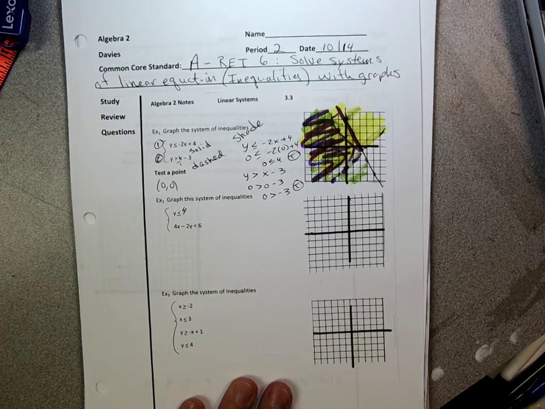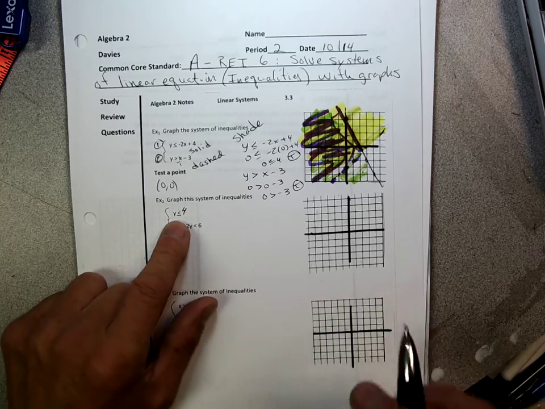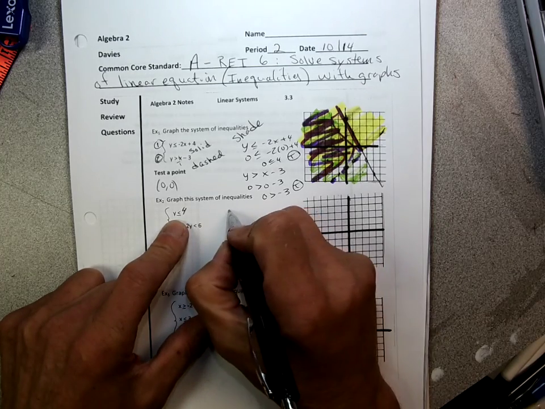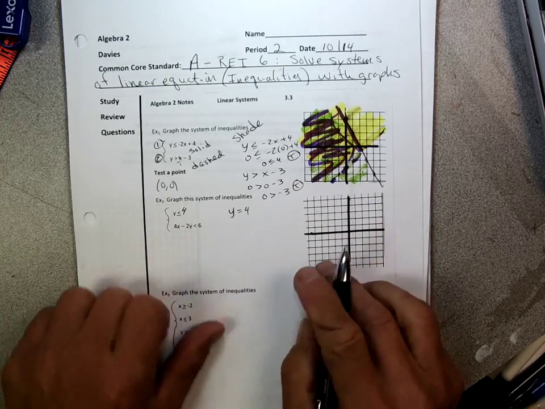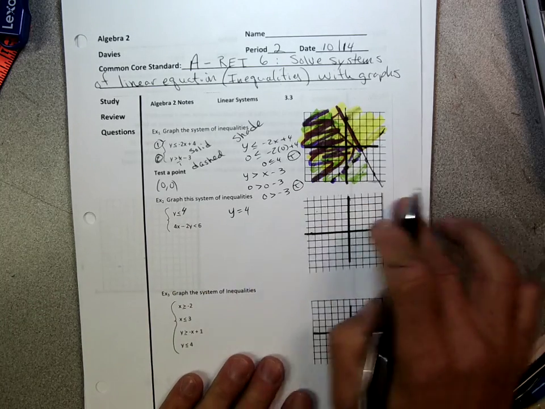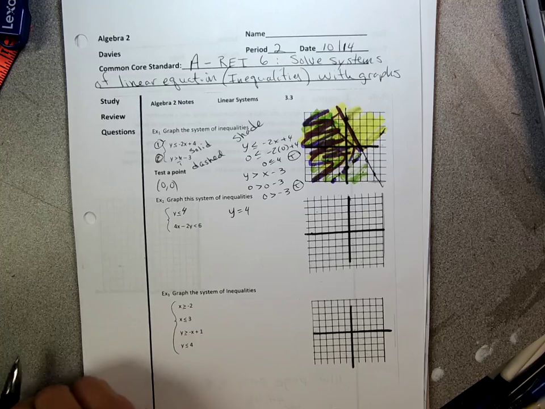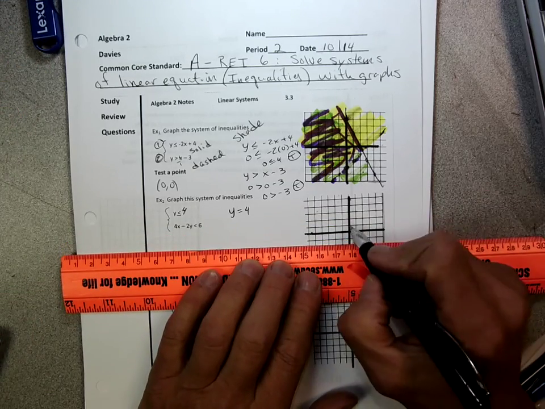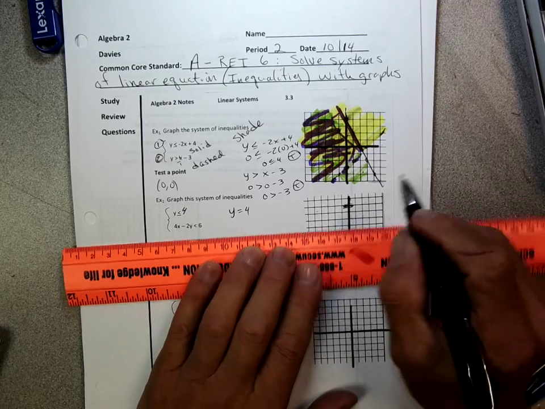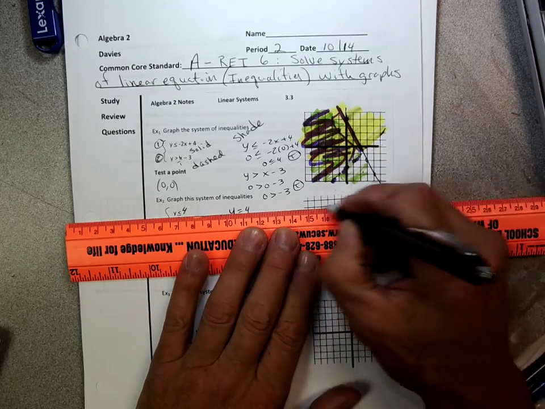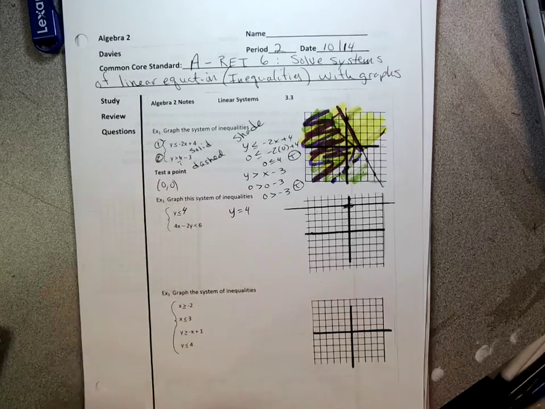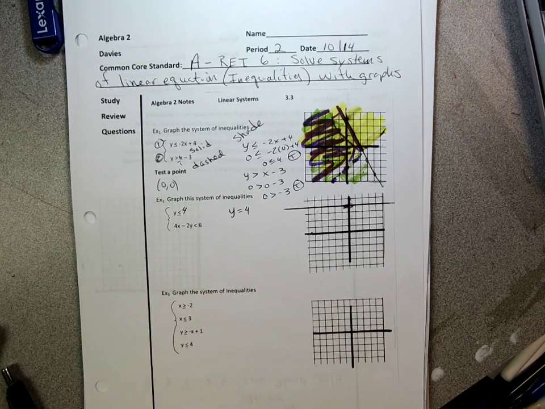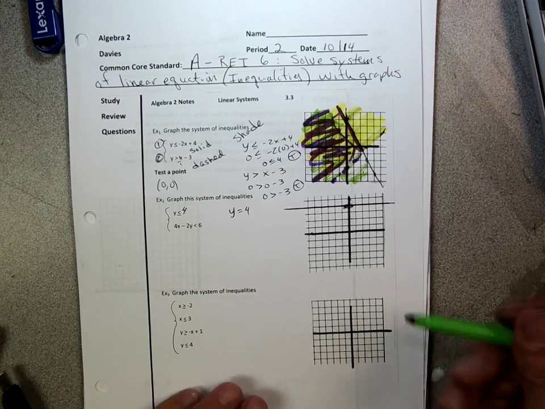All right, example 2. Let's graph the system of inequalities, all right? So again, we're just going to shade. I've got to remember, though, if I have to graph y equals 4, that is a horizontal line, straight across, up at 4. So I'll go up to 4. I'm going to draw a solid line, 1, 2, 3, 4. Draw a solid line right across the 4, okay? Now, I'm going to have to graph everything less than or equal to 4, so it's everything under.